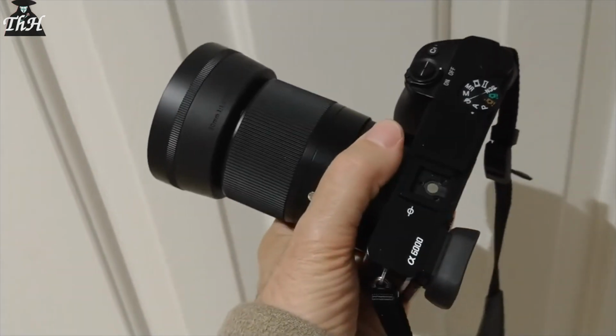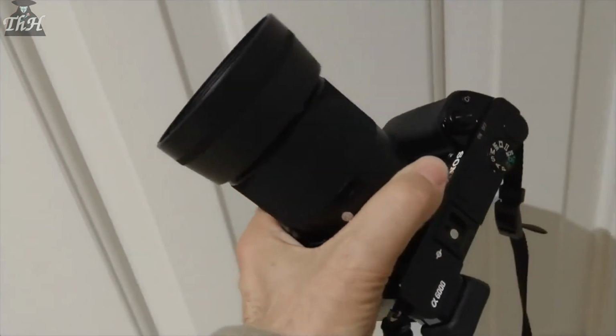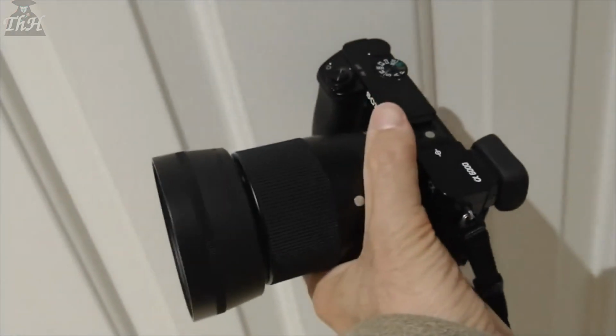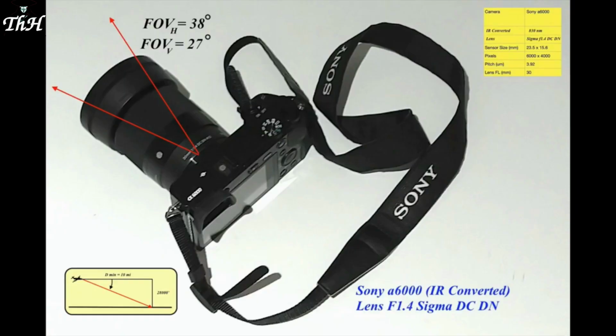The camera I've used is pretty cool, small, lightweight. I love it. It's a Sony Alpha 6000 that's been IR converted, and I put a 30mm lens on it. With a 30mm focal length, I get a field of view of 38 degrees horizontal and 27 in the vertical. The 27-degree vertical field of view translates to about a 10-mile minimum distance to objects I could see if I point the camera such that the top of the image is on the horizon.